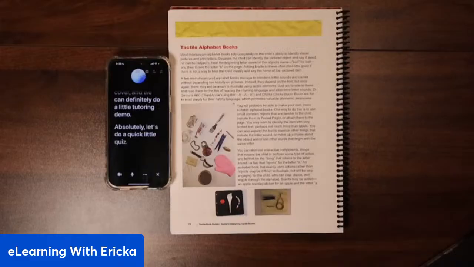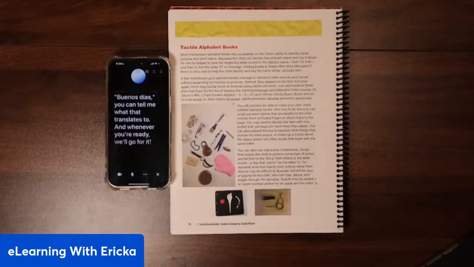Absolutely. Let's do a quick little quiz. So I'll say something in Spanish and you can just tell me what you think it means. For example, if I say buenos dias, you can tell me what that translates to. And whenever you're ready, we'll go for it.